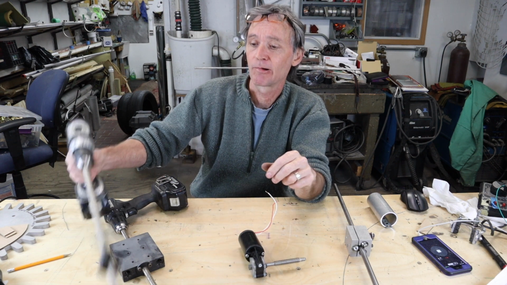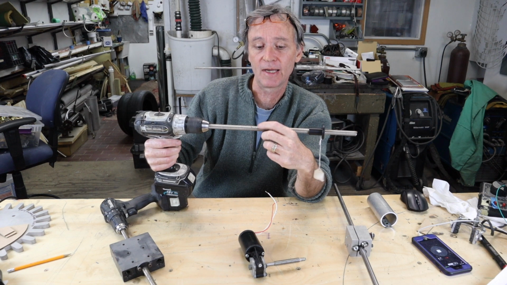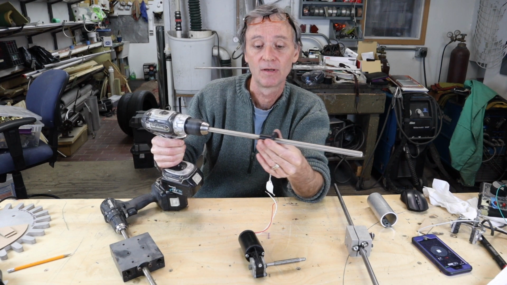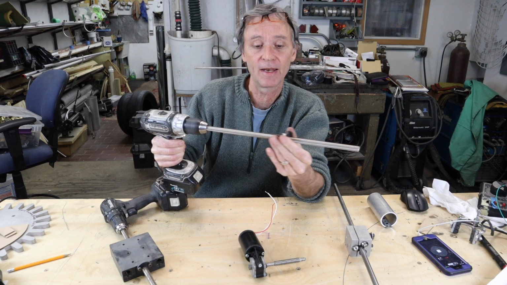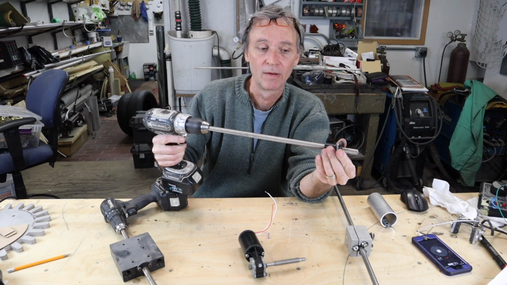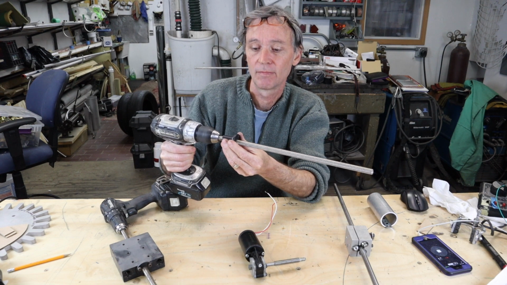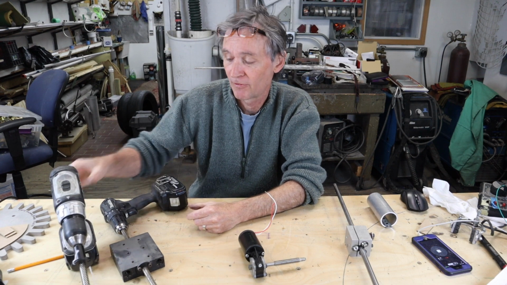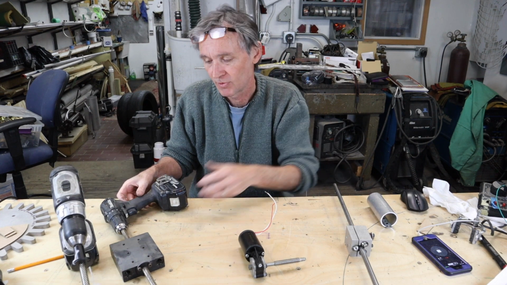An Acme screw like this, I don't know how many it has per inch, but it's not very many. The end result is, if you turn it even a little bit, the nut, this is the nut, zooms along. And you can get a variety of different twists to it, so they're called either fast or slow.